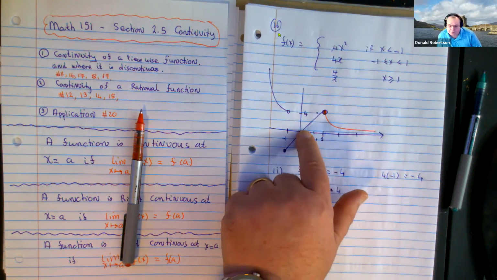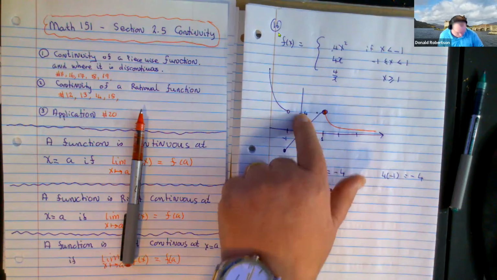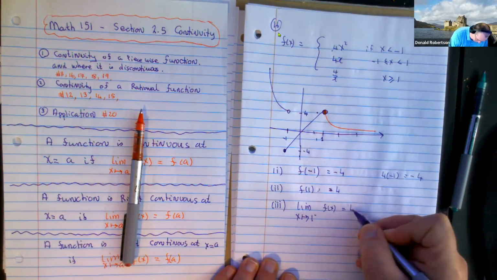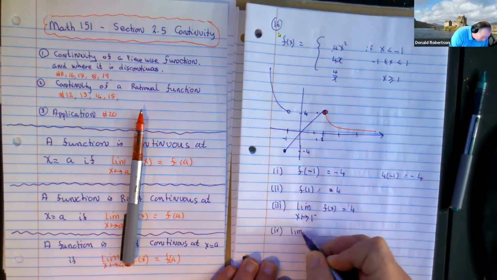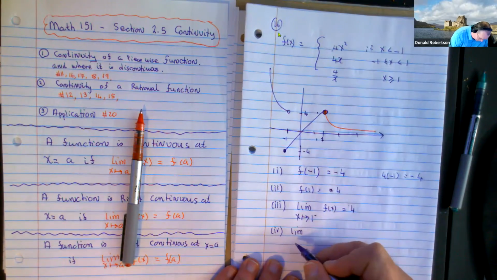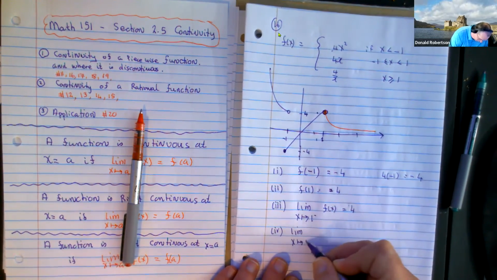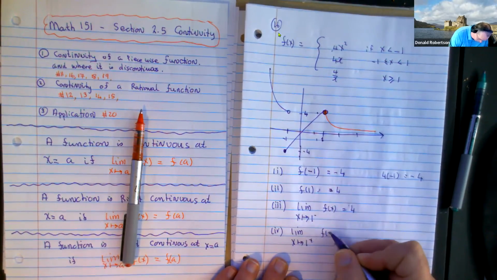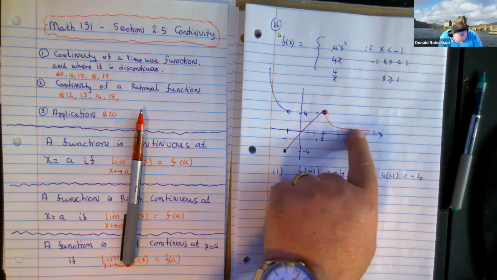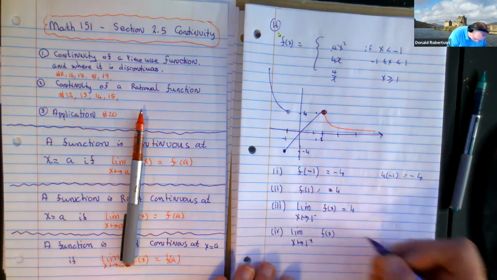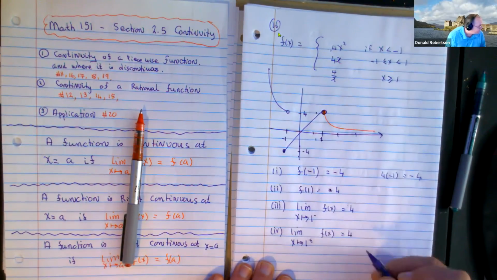And if you're coming in from the left-hand side, you get to there, which is 4. The next question is the limit as x tends to 1 plus. 1 plus is a right-hand limit. As you approach from this side, oh, you also end up being 4.